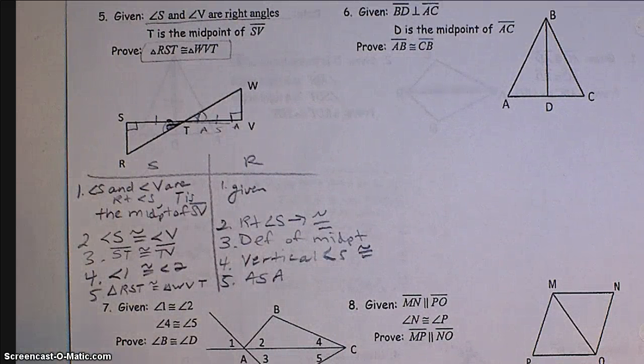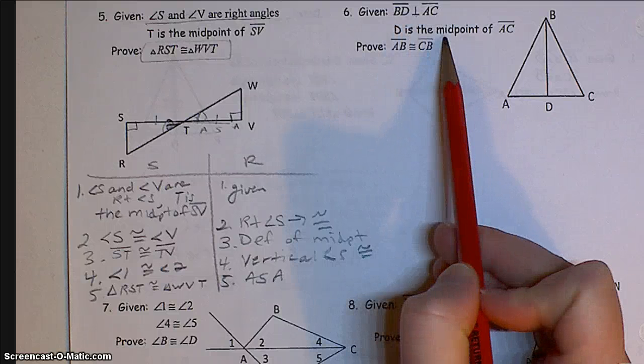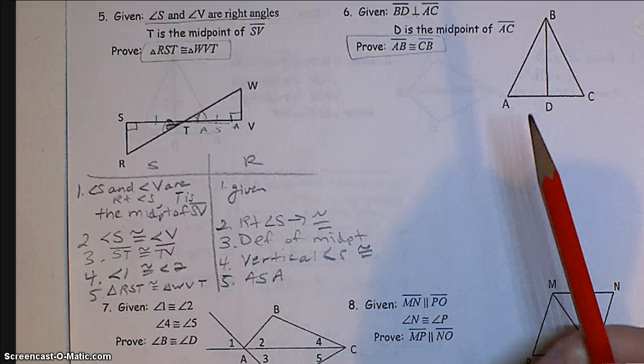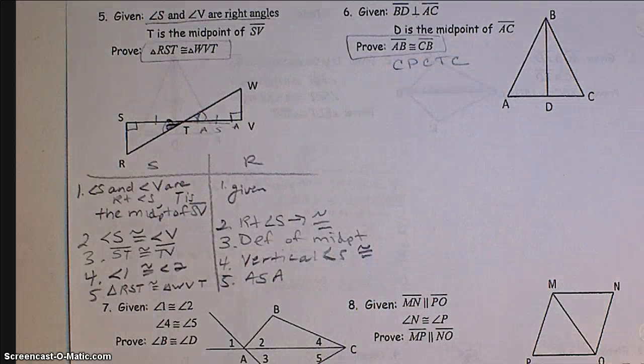See if you can try number 6. It's really similar. We have perpendicular lines, we have a midpoint, and we're trying to prove that parts of the triangles are congruent. That means we have to use CPCTC in example number 6. And then I'll catch up to you on number 7.